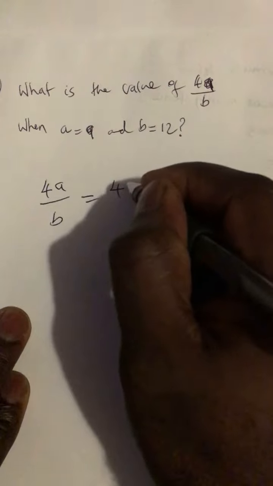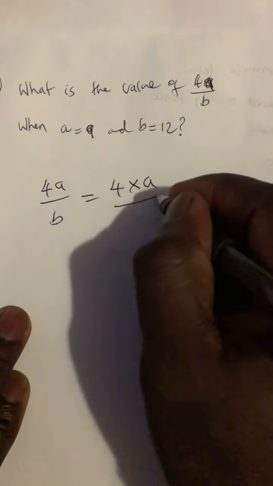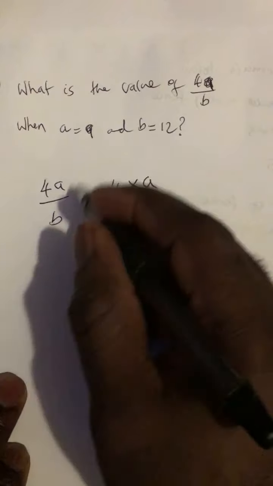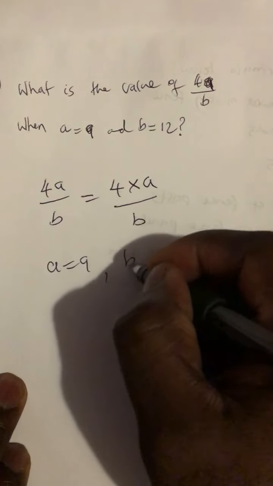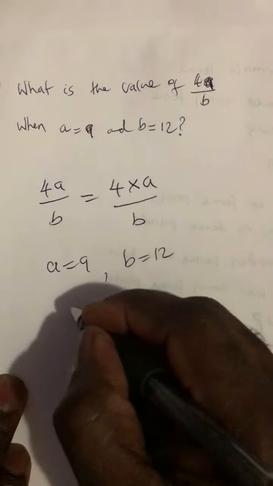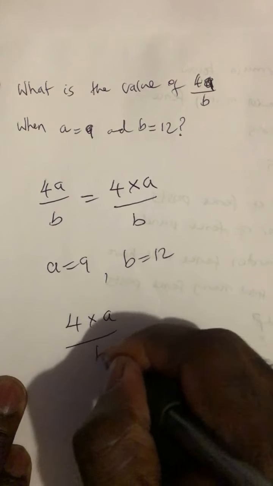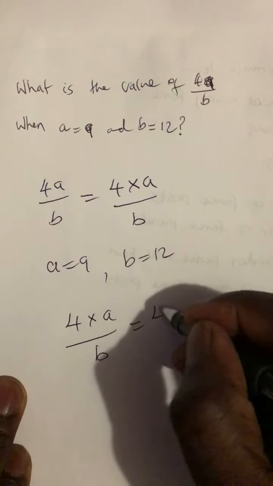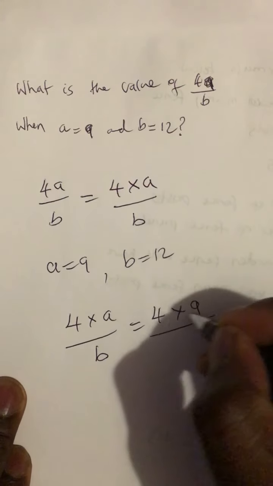So we'll do one more example, and then we can call it a day. Another very simple one. What is the value of 4a over b? In this situation, 4a over b can be written as 4 times a over b. Here we have a equal to 9 and b equal to 12. So we just put the values in: 4 times a over b is equal to 4 times 9 over 12.